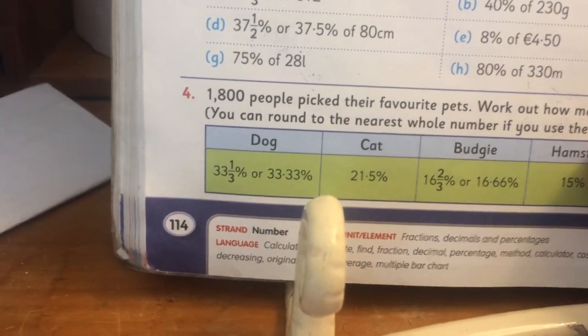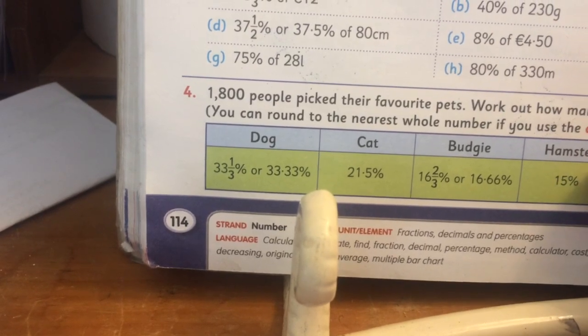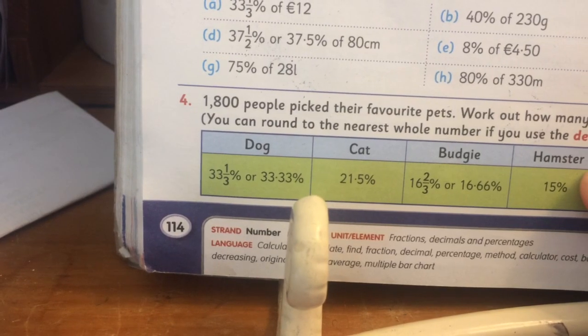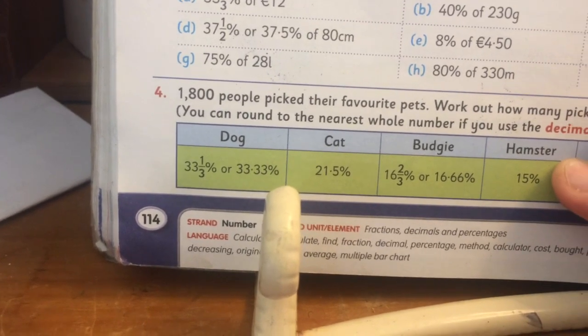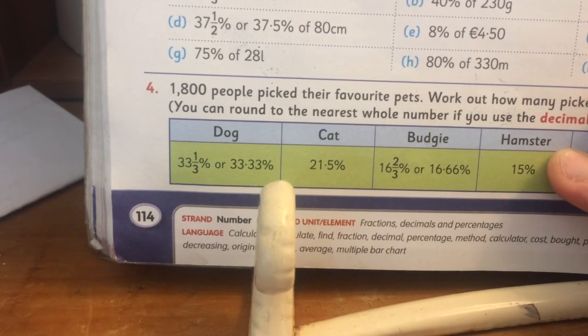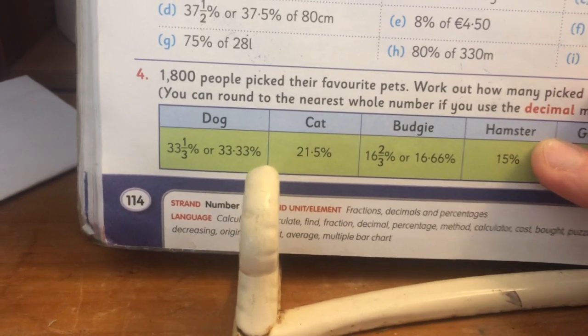Okay. So 33 1/3% is 33.33. So you have to find that of 1,800. Okay. And then 21.5, you can just multiply that by 1,800 as well to find it.